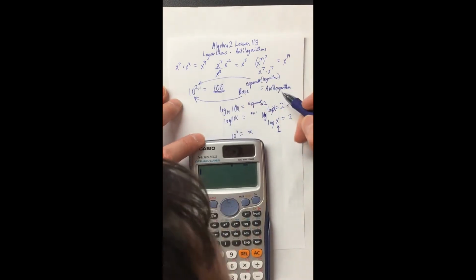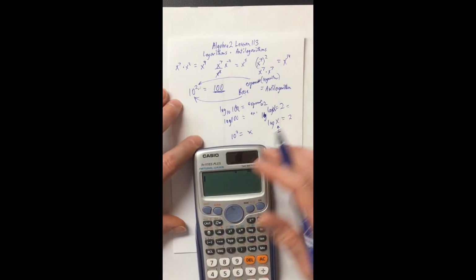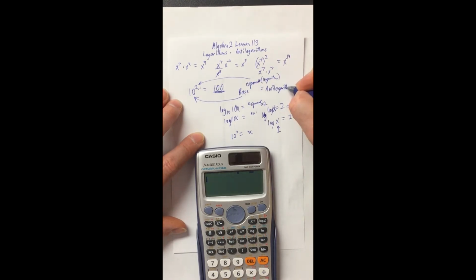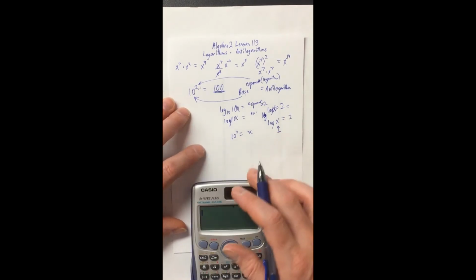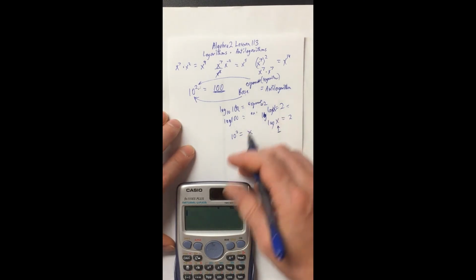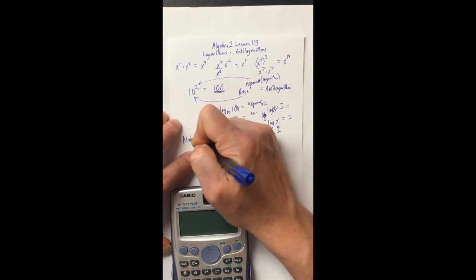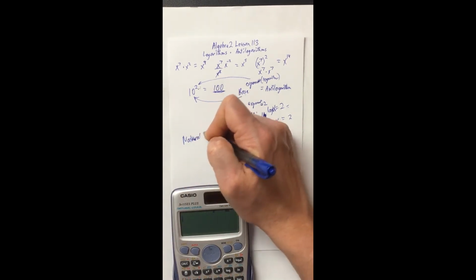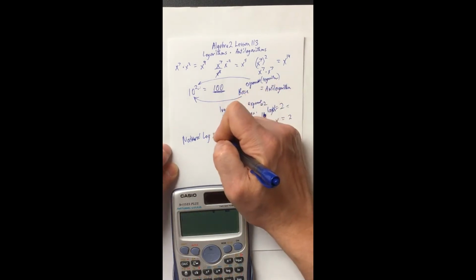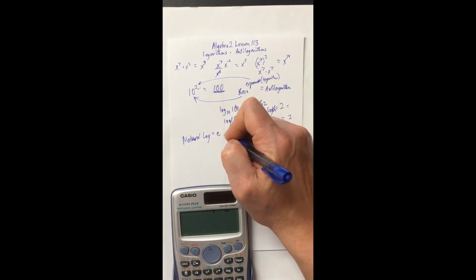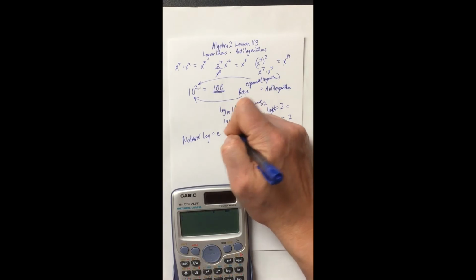So really our first question is that when we're trying to solve these, they're asking us, are we trying to find the logarithm, which is the exponent, or are we trying to find the anti-logarithm, which is the number that doesn't have an exponent? Okay, the other way to look at this is something called a natural logarithm. The natural logarithm is written as an e, or it's also ln.